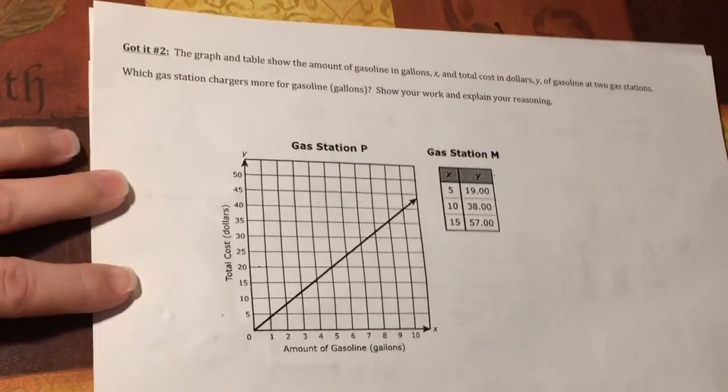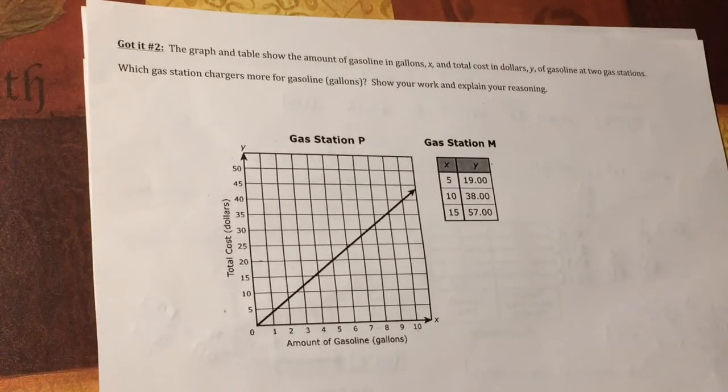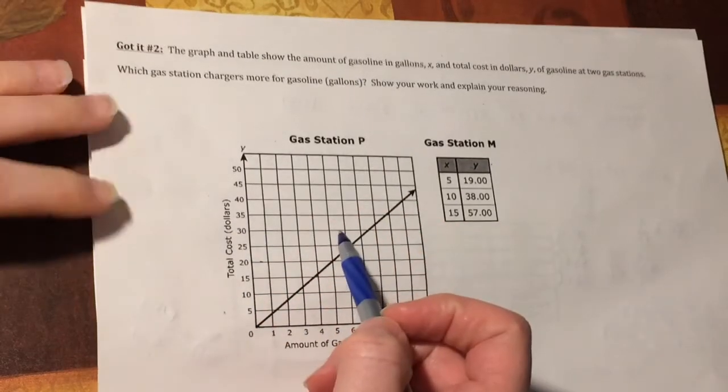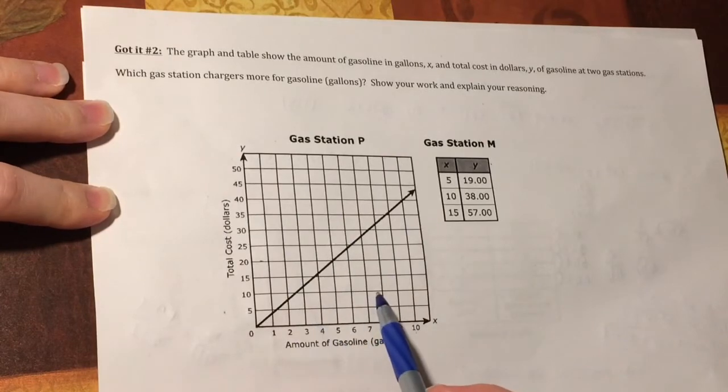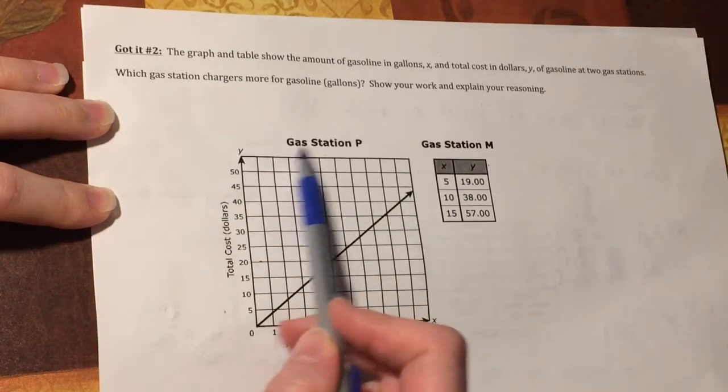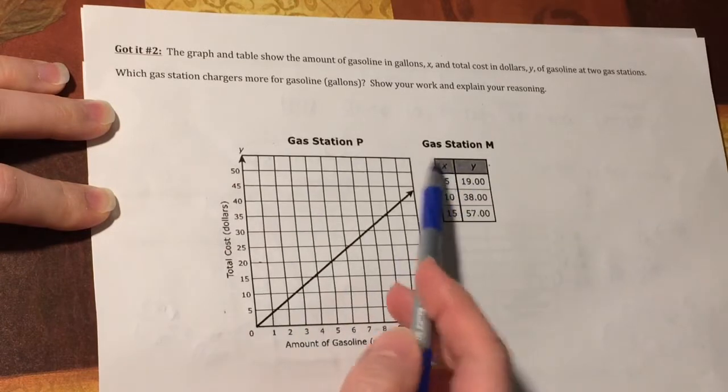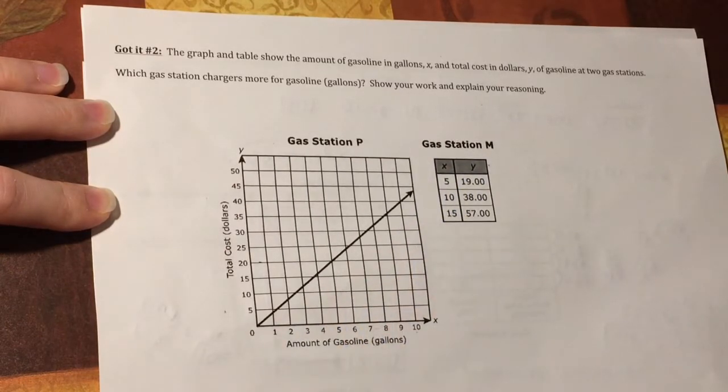So the Got It number 2 says the graph and table show the amount of gasoline in gallons, x, and the total cost in dollars, which is your y, of gasoline at two gas stations. And they were asking which gas station charges more for gasoline, which is in gallons, and show your work and explain your reasoning. Okay, so here's the part where we have two different functions and they're represented in two different ways. Gas station P is represented as a graph and gas station M is represented as a table of values.